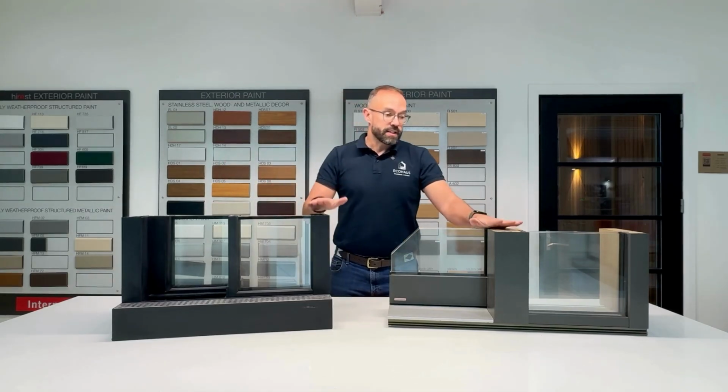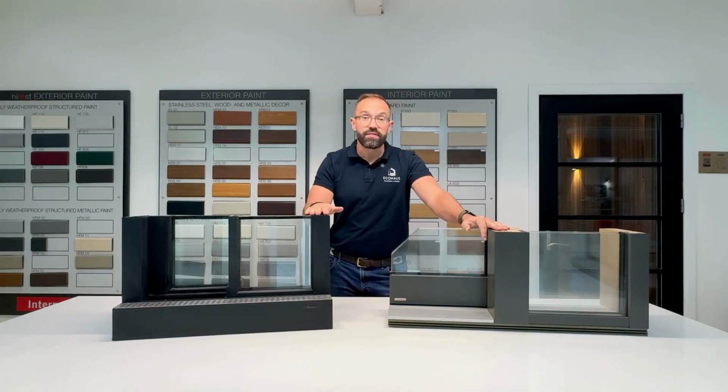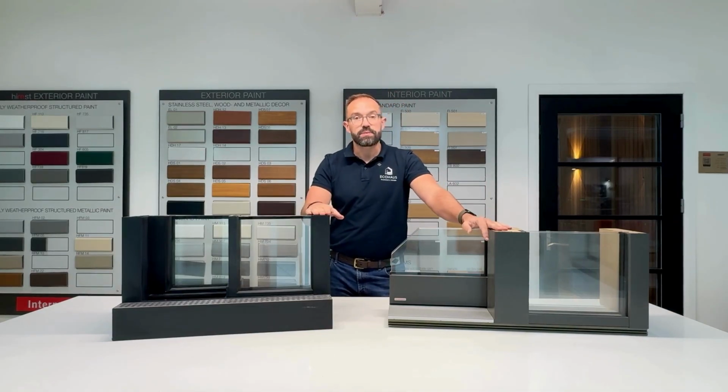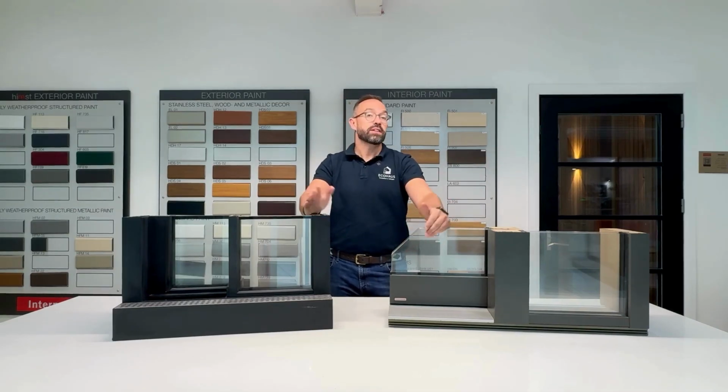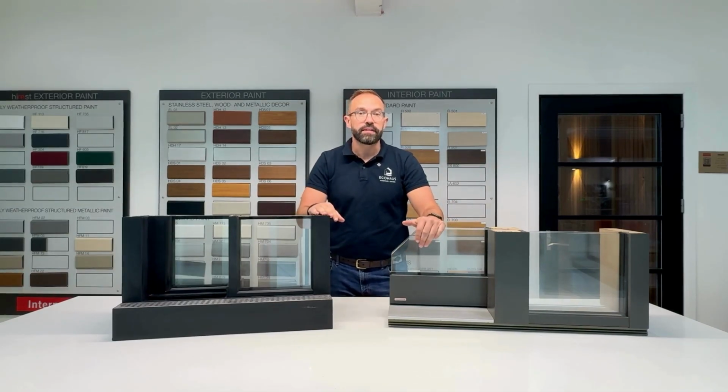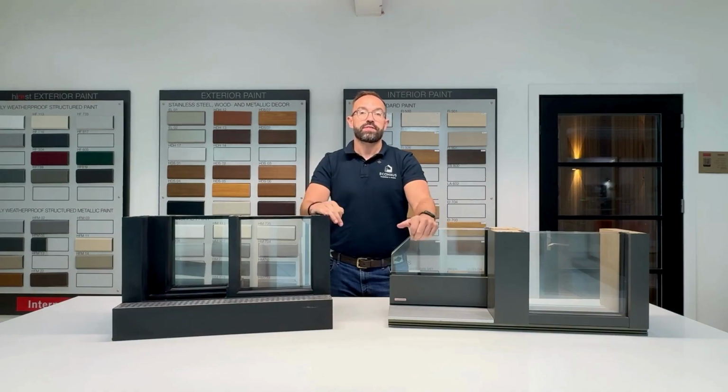It all comes down to which product suits your project specifics and aesthetics, I suppose, from a customer's point of view. But we've got both doors on display in Nailsworth and in our Surrey showroom, so why not pop down, have a look and decide for yourself.